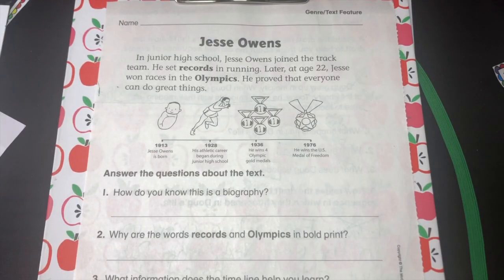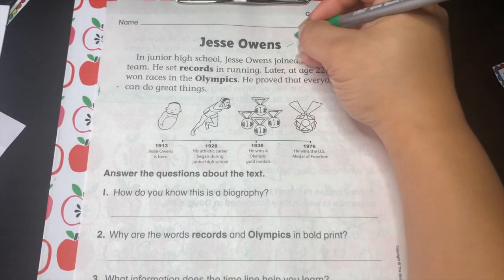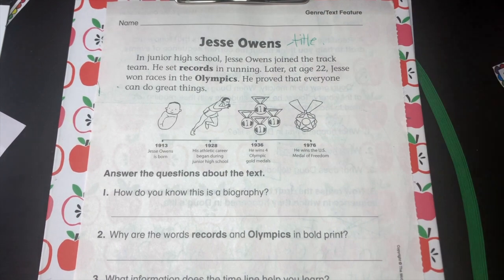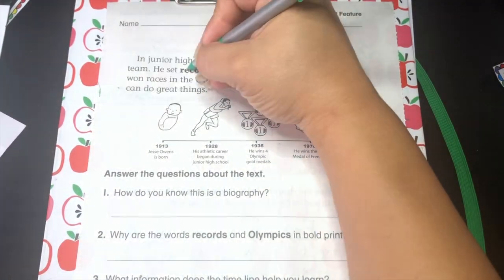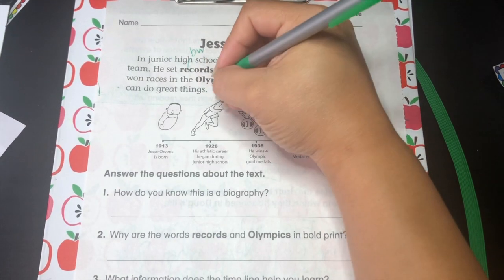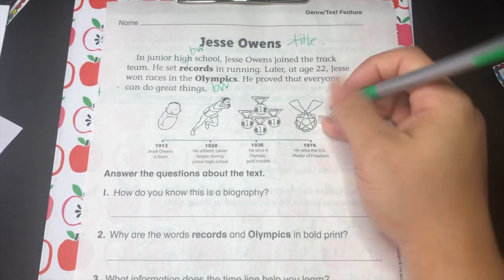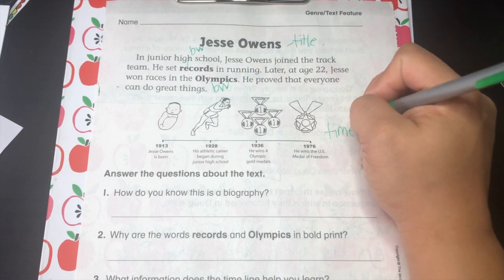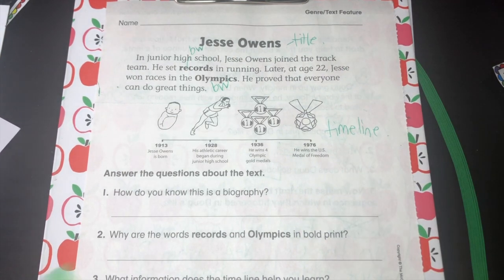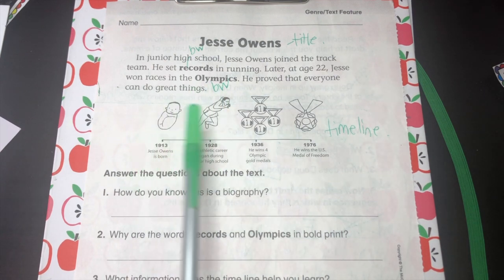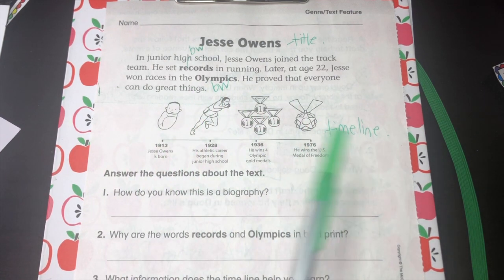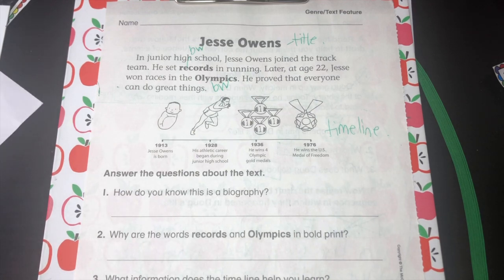Alright, so let's look at our title. Always annotate the text first. We're surveying. Surveying the title, I see bold words. I see a timeline. So a timeline is usually a series of events on a line. Okay?